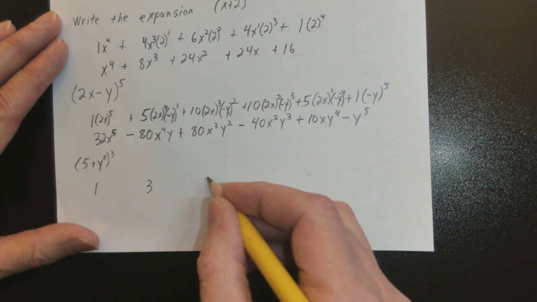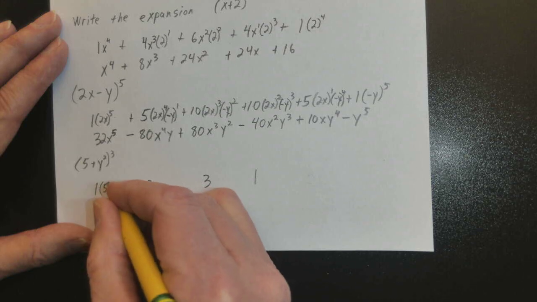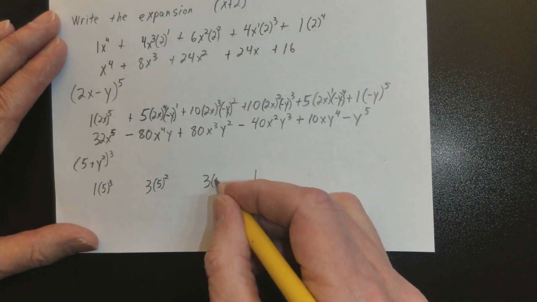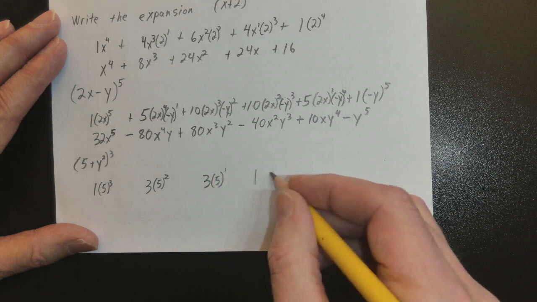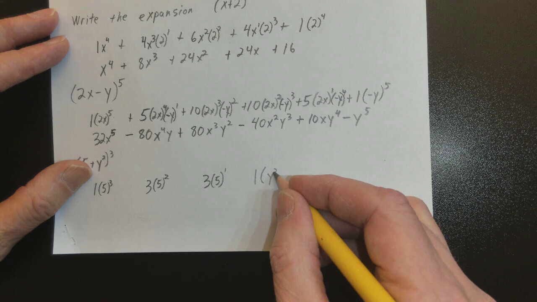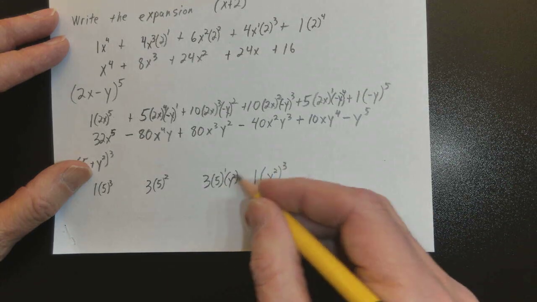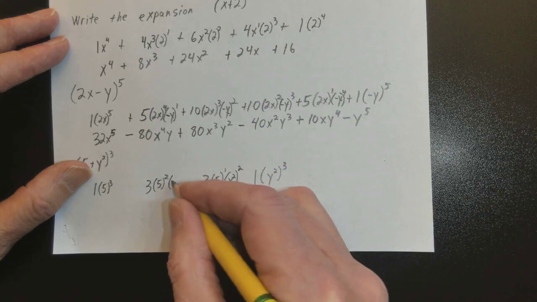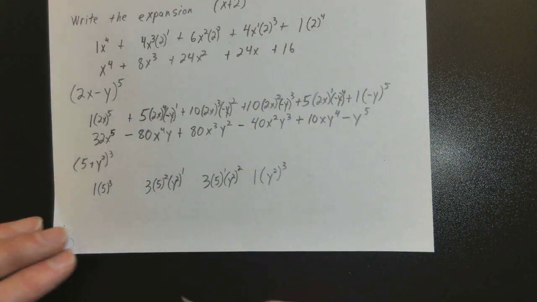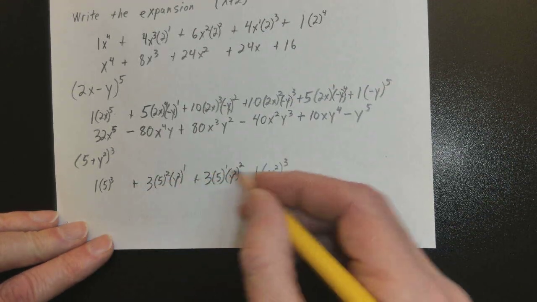1, 3, 3, 1. Let's do 5 cubed, 5 squared, 5 to the first, and 5 to the 0, which is 1. Let's start here. Do y squared cubed, y squared squared, y squared to the first, and y squared to the 0, which is 1. These are all pluses here.